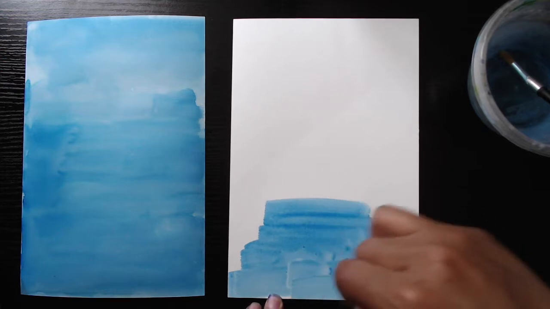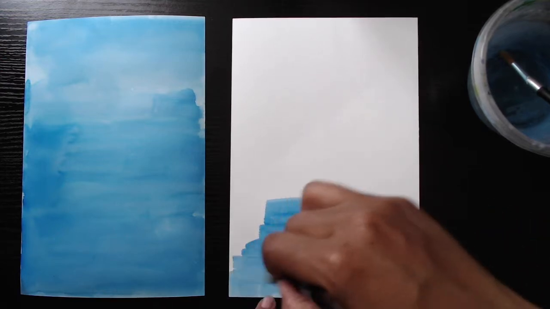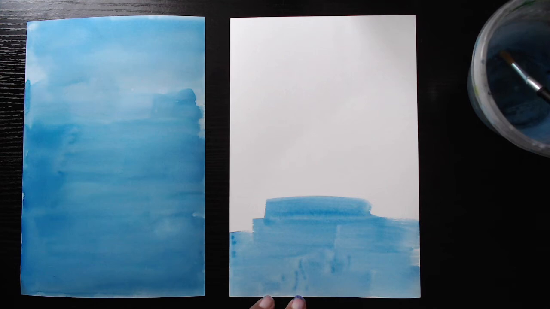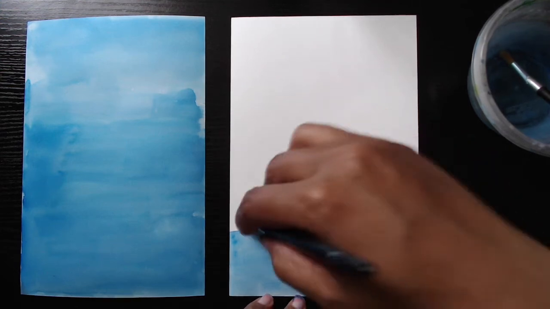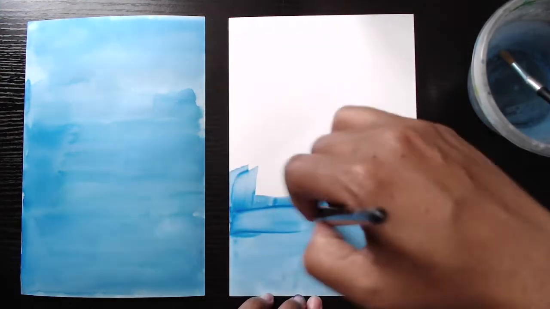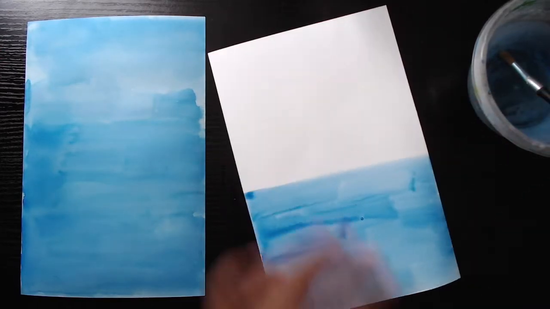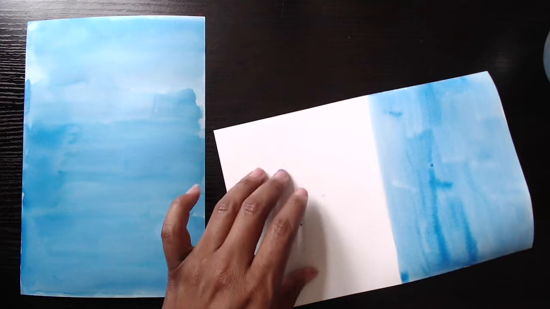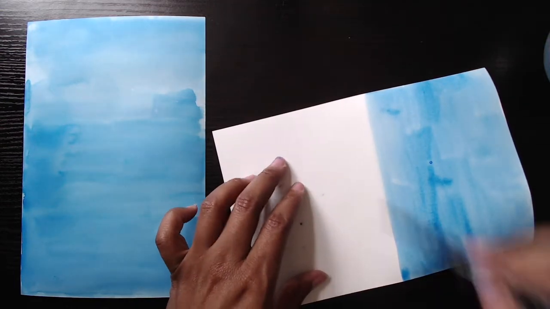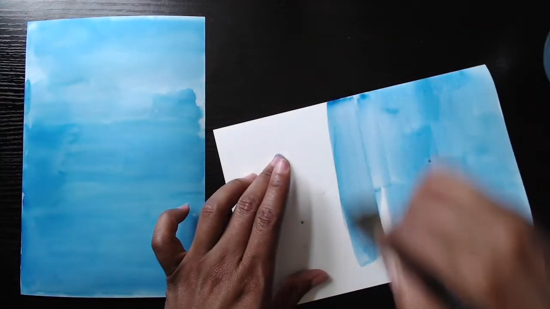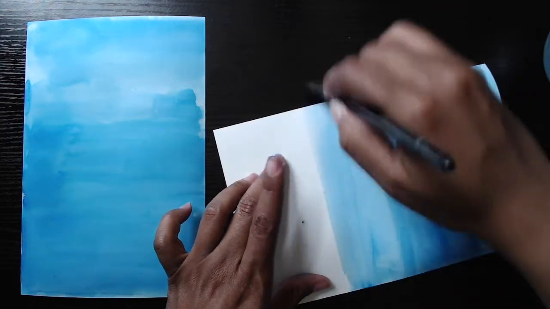All right, I am just painting my paper blue. So I have 3 sheets of paper. Remember, you have 4 sheets of paper for this project. Turn it as I need it. I am painting each sheet of paper in 1 coat of blue.